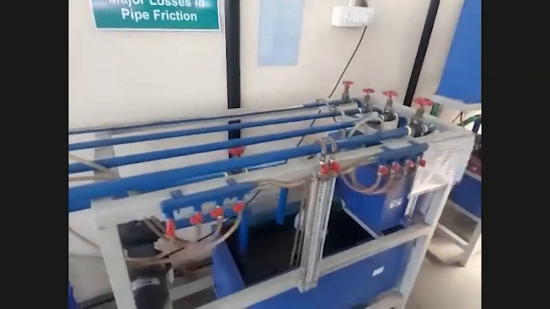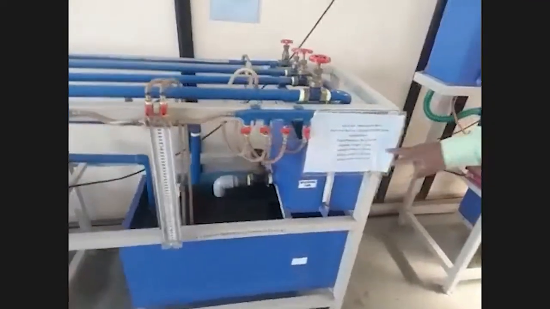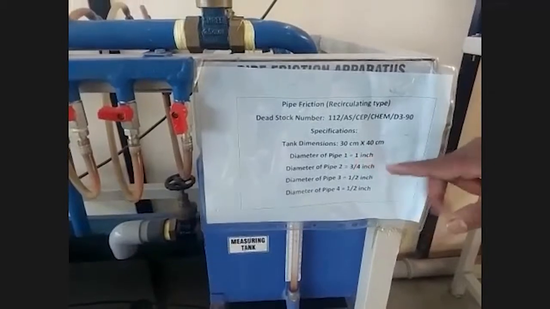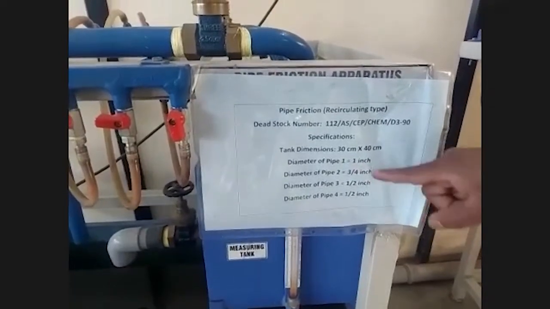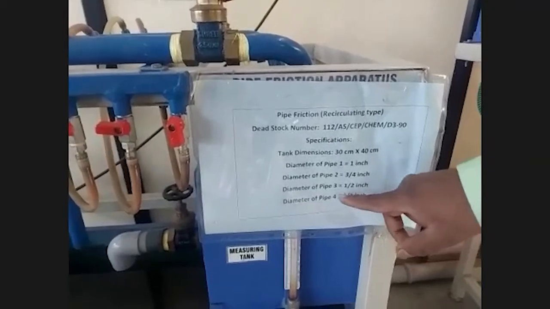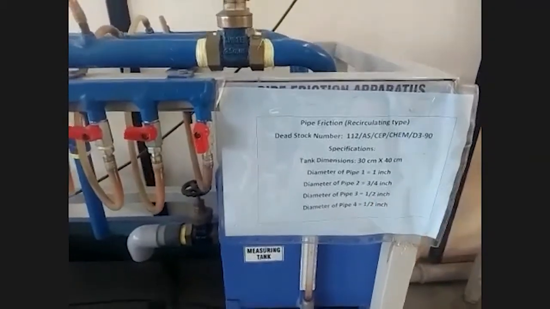Now, coming back to the specification of the pipes that are given: the diameter of pipe 1 is 1 inch, the diameter of pipe 2 is 3/4 inch, the diameter of pipe number 3 is 1/2 inch, and the diameter of pipe number 4 is 1/2 inch.